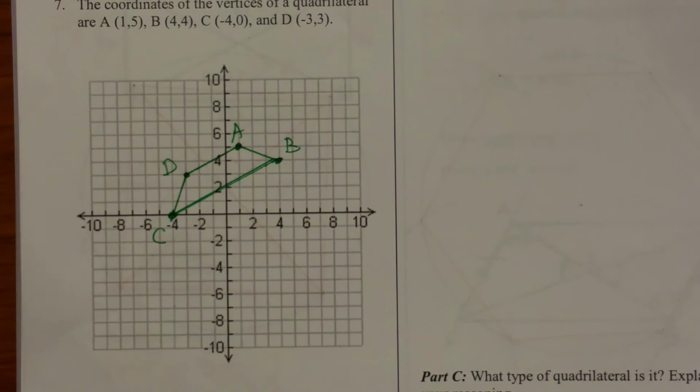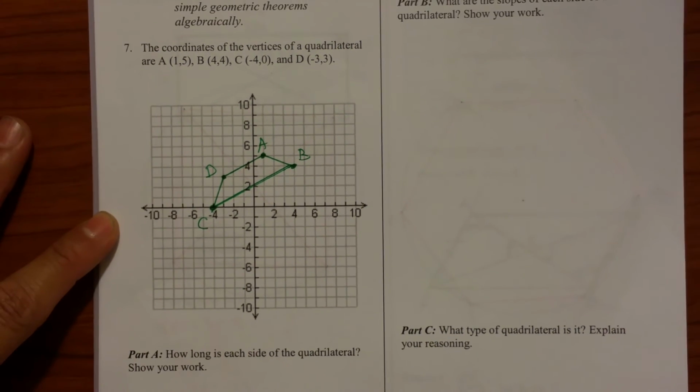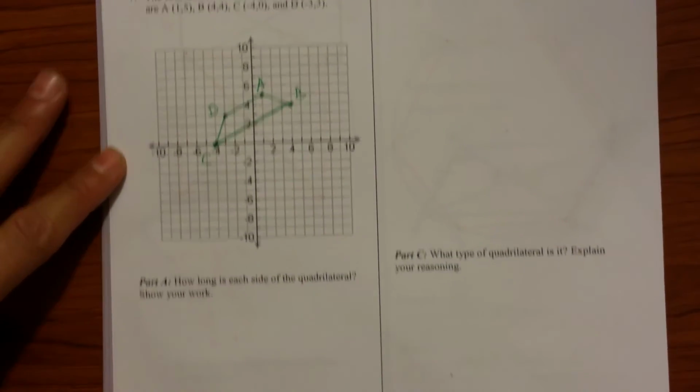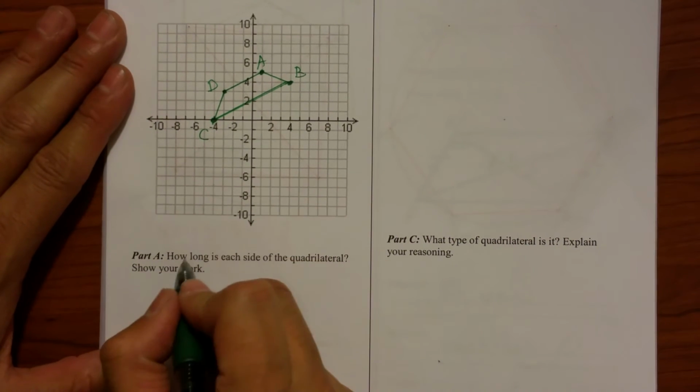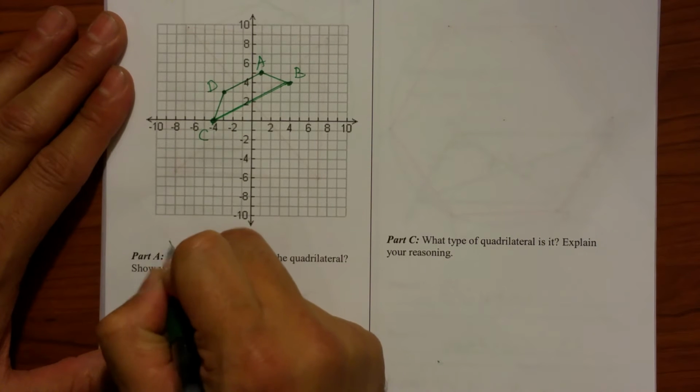Just by looking at it, I automatically say, I'm pretty sure it's not a square. It has 4 sides, so that makes it a quadrilateral. Now I'm going to back it up right here. It says, how long is each side of the quadrilateral? So how long is a question asking for distance?